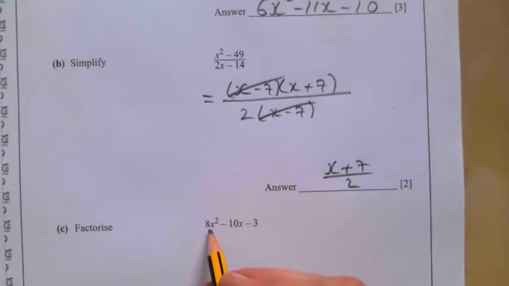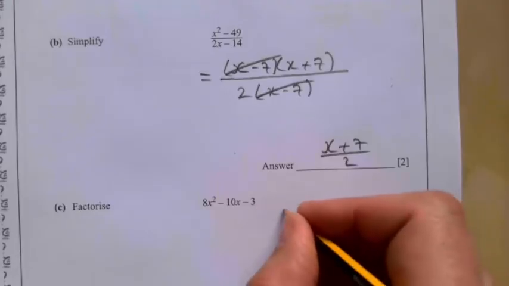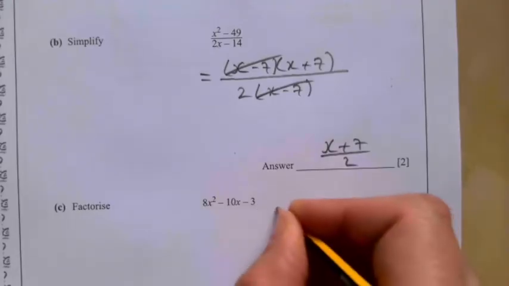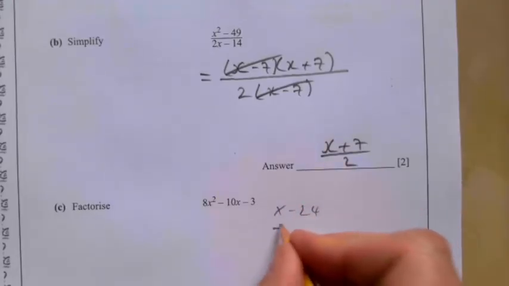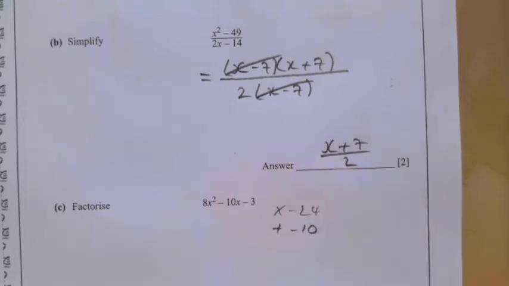Factorize 8x squared minus 10x minus 3. So 8 times the minus 3 is minus 24. So I need two numbers that multiply to give me minus 24, and then they're adding to give me minus 10. And so they must be, let me see, is it a 12 and a 2? Possibly, or something like that. So yeah, minus 12 and 2.